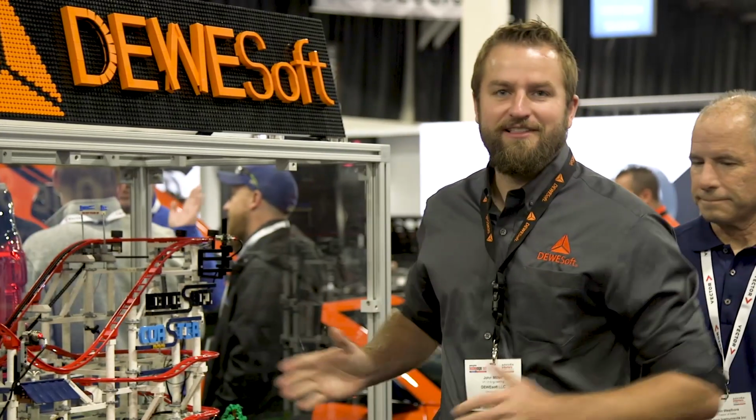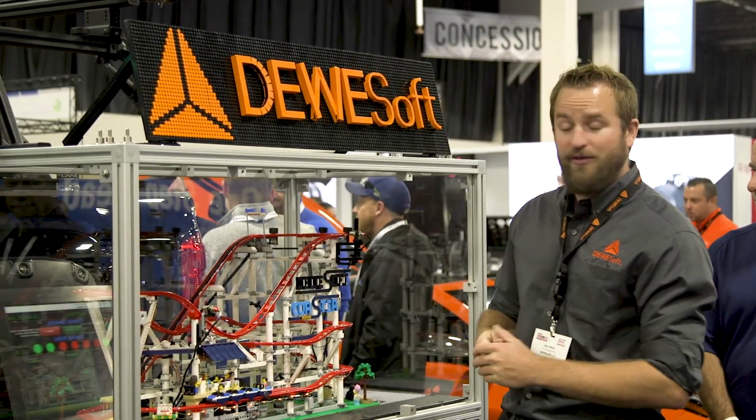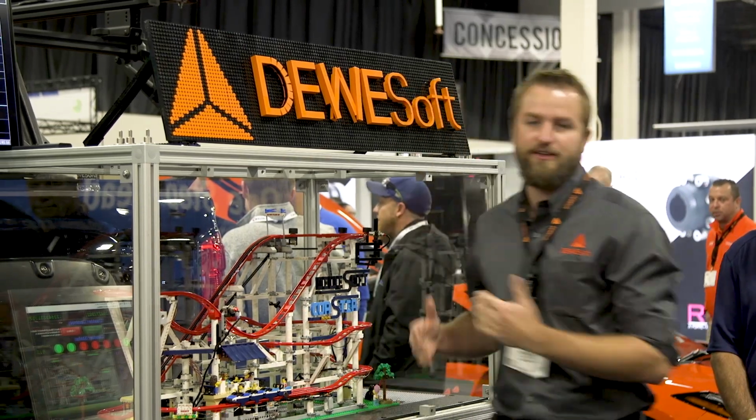I just want to have our engineering team show you a very cool roller coaster project that we've been working on. Here's John Miller. Thanks, Andrew. So here we're using a Lego roller coaster to show off some of the unique functionality of DEWESoft, both on the data acquisition side, but also on the control side.